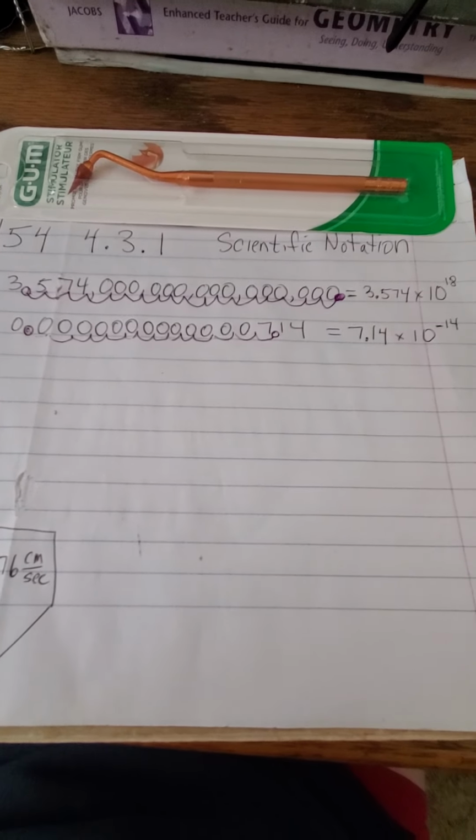Scientific notation means you write a number in the following form. It's going to be a times 10 to the e. E is the exponent, so it's going to be a positive or negative integer. A is going to be the number in front. In this case, a was 7.14. Here, a was 3.574.